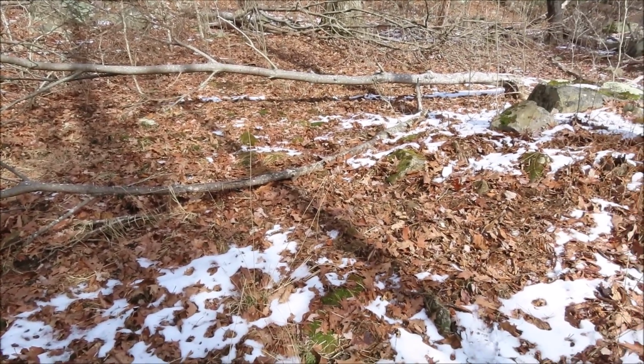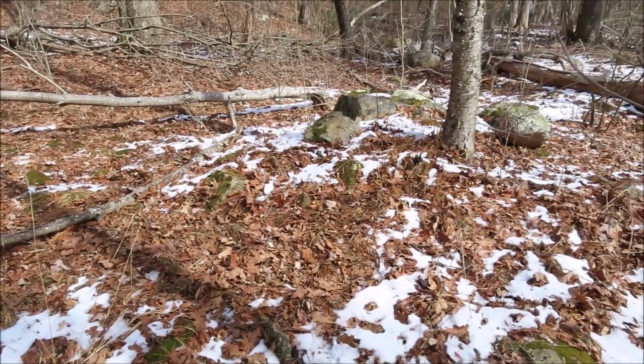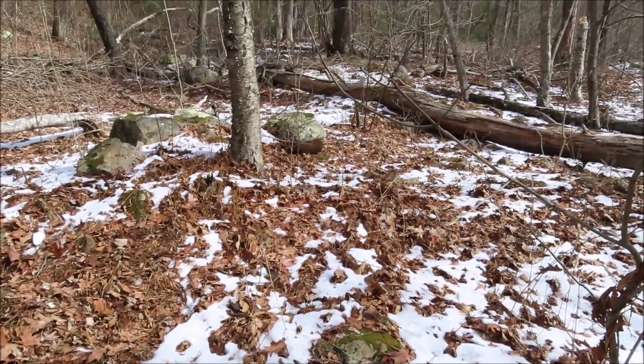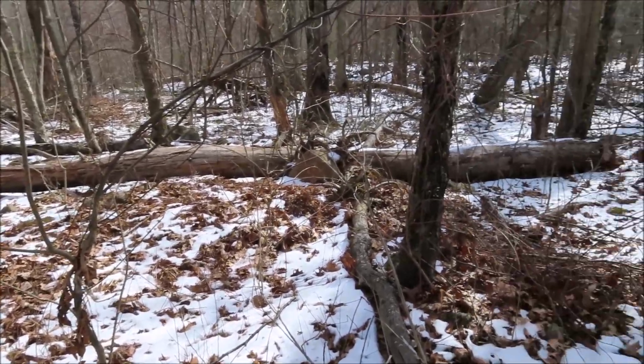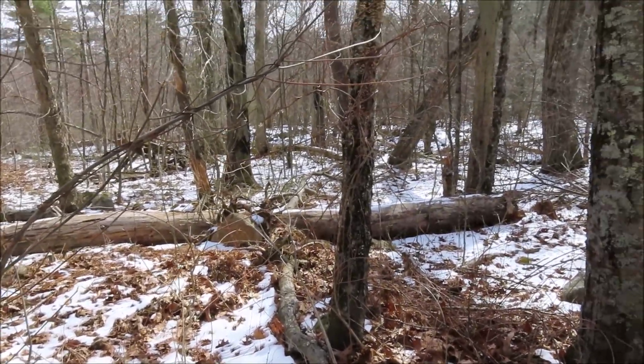So I'm thinking this is it. So I moved it to here. And then when I get home, I'll compare that to the old maps and see how close that agrees. I'm going to look around a little more.